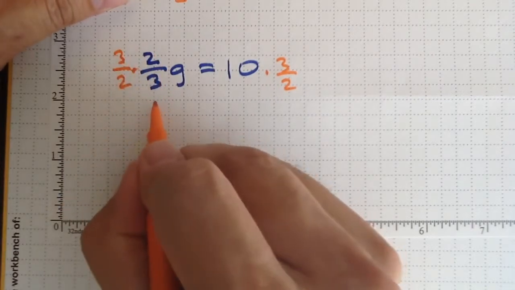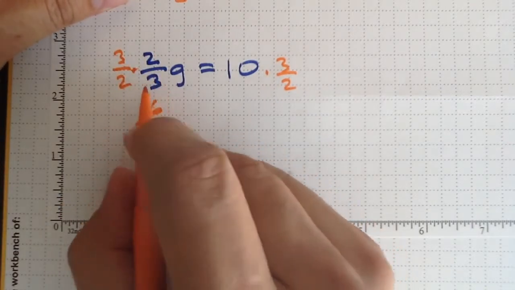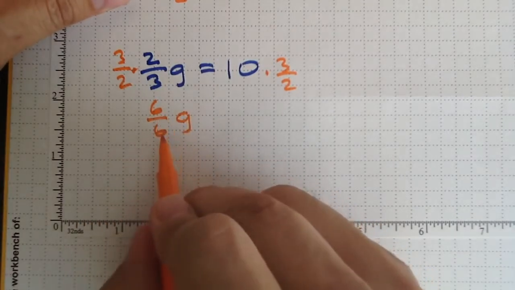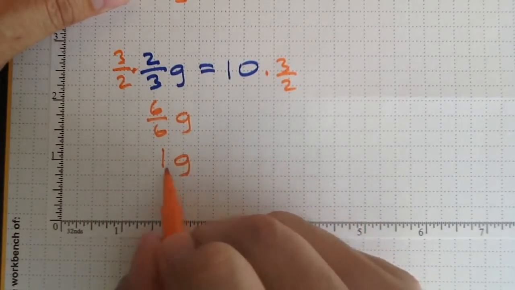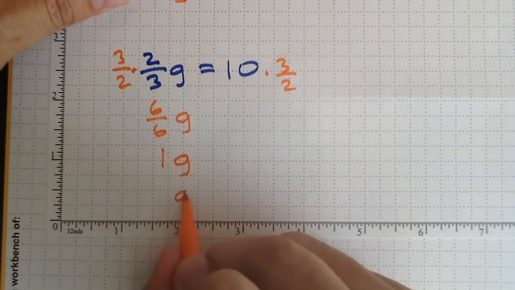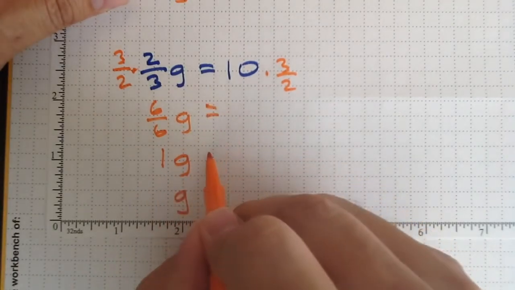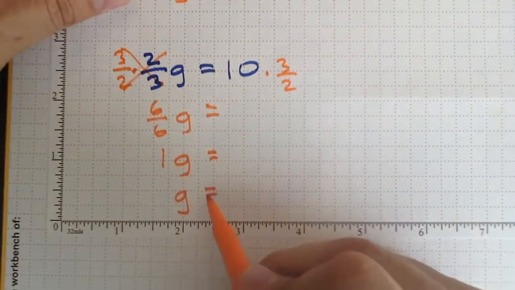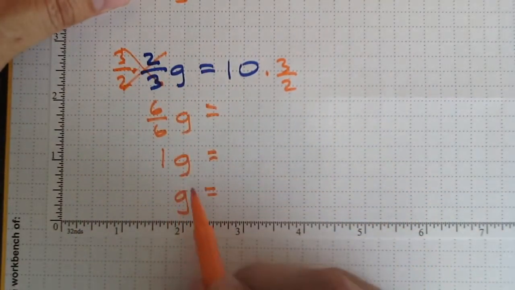Across the top, 3 times 2 is 6. Across the bottom, 2 times 3 is 6. And the g. 6 divided by 6 is 1. And like we've been talking about, 1 times g is just g. And so even by using this little reciprocal shortcut, we're still going to get the same result. This is all going to cancel out and just become g.